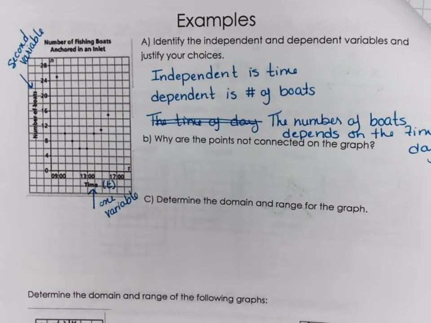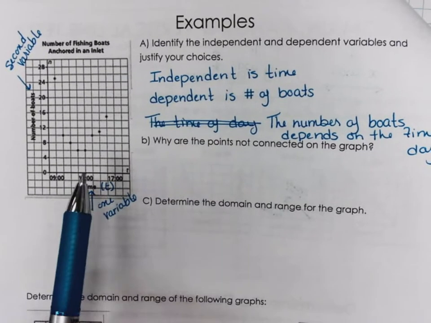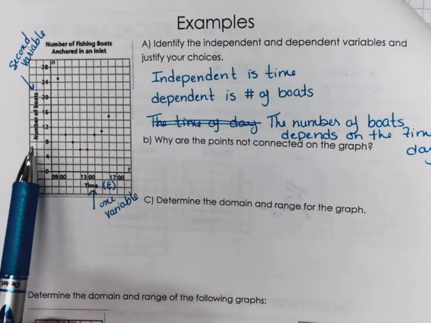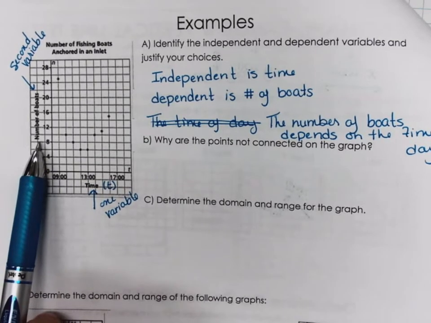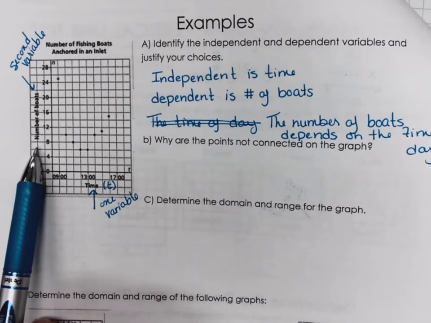So my boats, can I have half a boat? Chances are it'll be on the bottom of the lake or ocean if I have half a boat, right? So that's why we have discrete data. Although we can have parts of the time here, we can't have parts of boats. We shouldn't. It's bad.